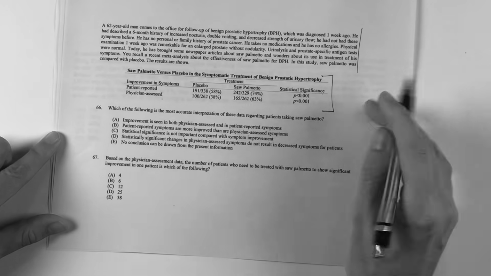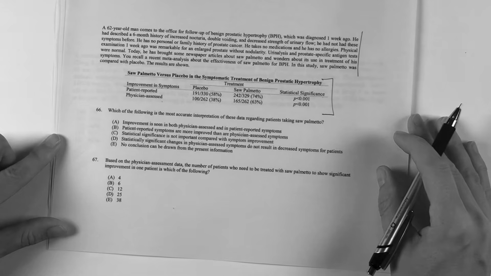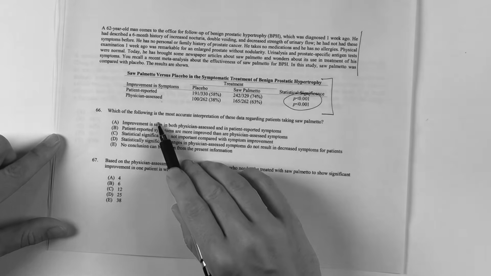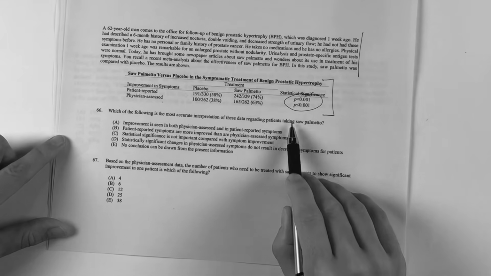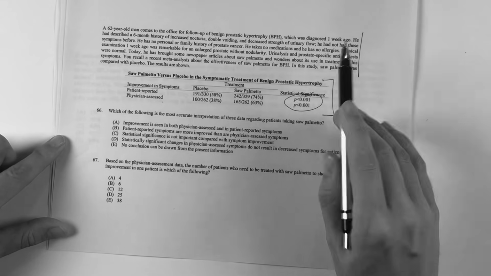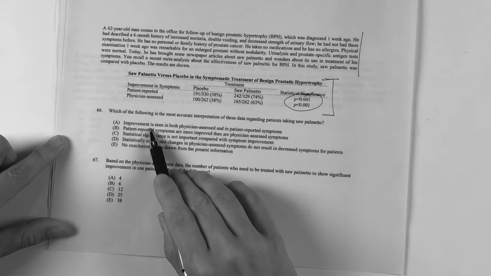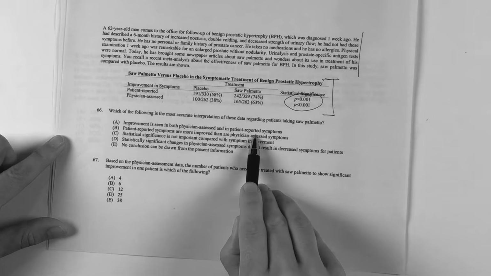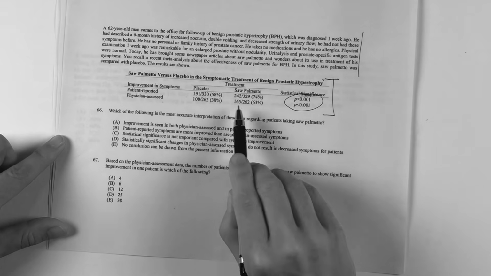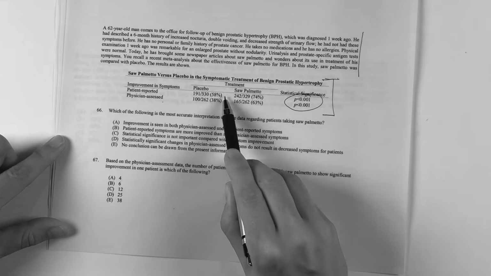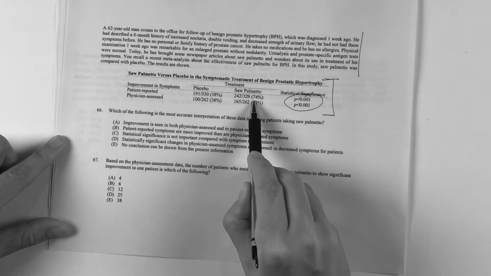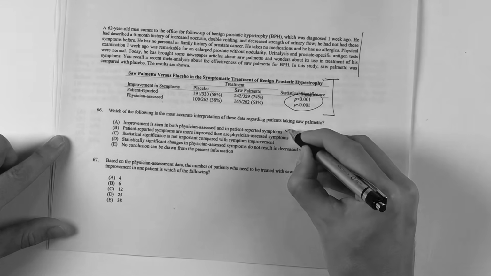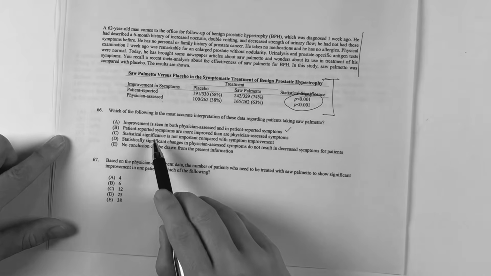The statistical significance actually looks pretty good, right? Because the p-value is very low. We like that. So which of the following is the most accurate interpretation of the data? At this point, I don't think I need to read this. I like looking at the charts. Improvement is seen in both physician assessed and patient reported. Well, it looks like placebo versus treatment went from 58 to 74% in patient and 38 to 73 in physician. Okay, so that's decent, but I don't want to get scared off on this yet.